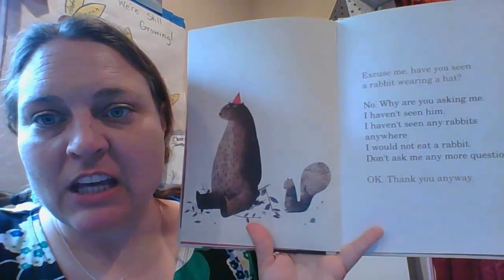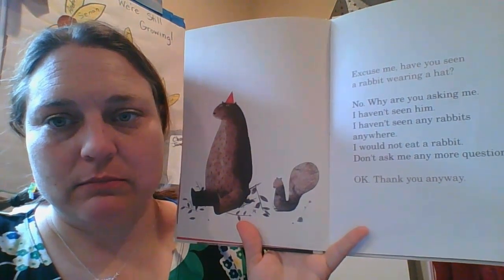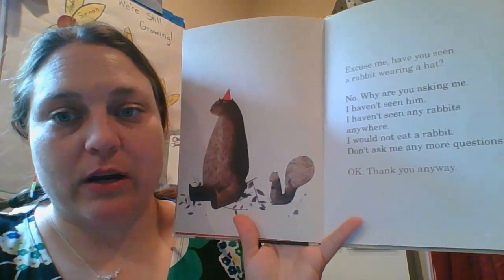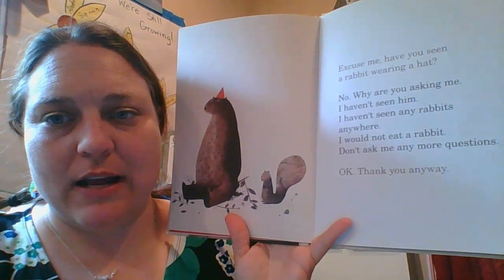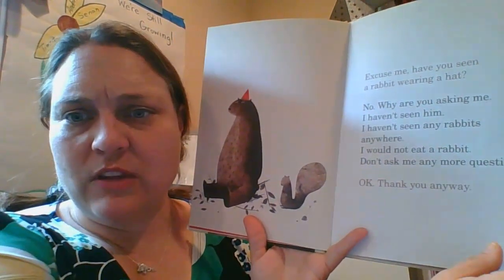Excuse me. Have you seen a rabbit wearing a hat? No. Why are you asking me? I haven't seen him. I haven't seen any rabbits anywhere. I would not eat a rabbit. Don't ask me any more questions. Okay. Thank you anyway.